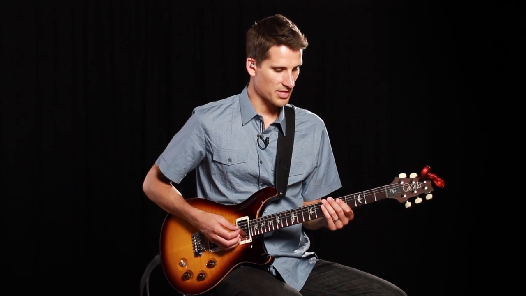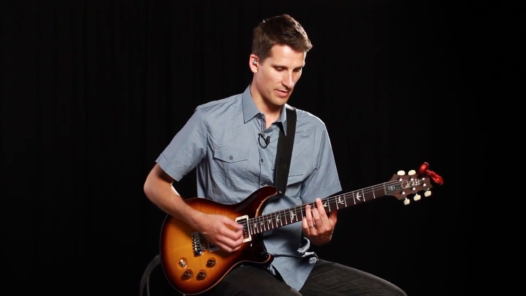Once you get the idea of using the major pentatonic over A, you can transpose the same patterns and the same licks and phrases to new positions to play over other chords. So for example, if you move everything up a whole step, you can play over B7.